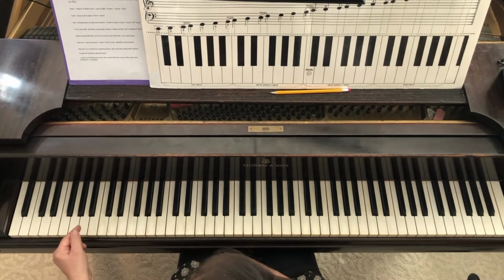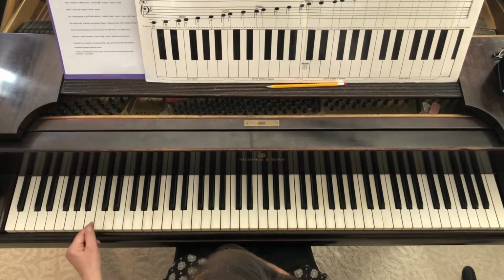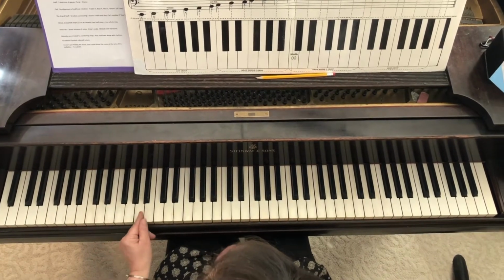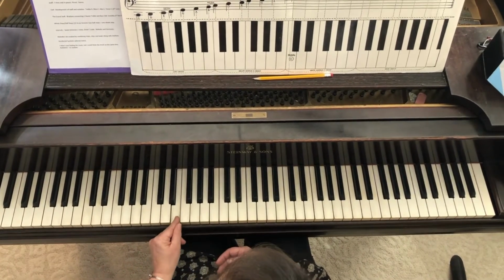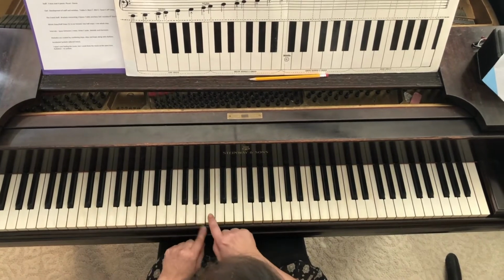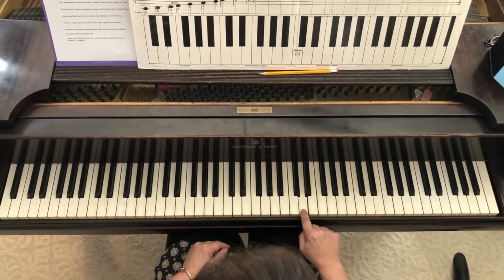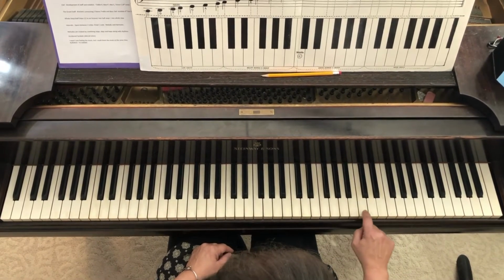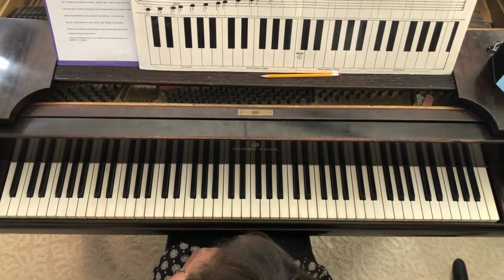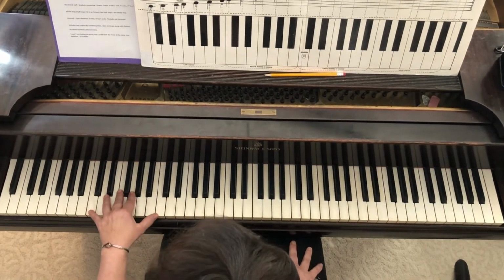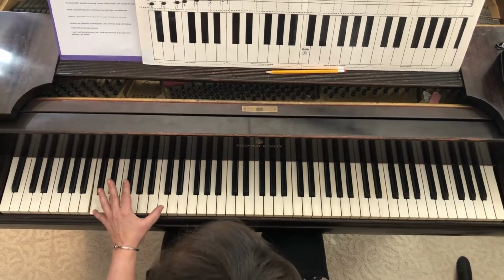Then we go back to A again. A, B, C, D, E, F, G. Back to A, B, C, D, E, F, G, and so forth and so on. Now, if you notice, those were the same pitches, only an octave, 8 notes higher.